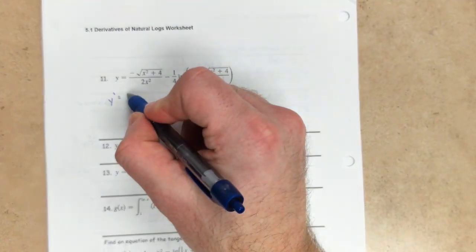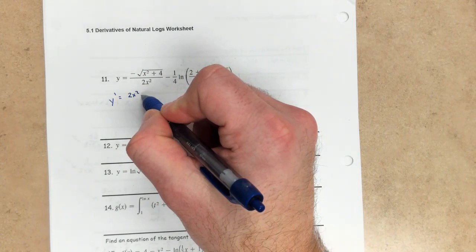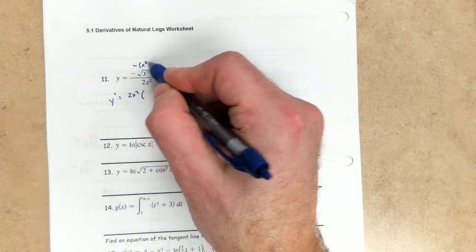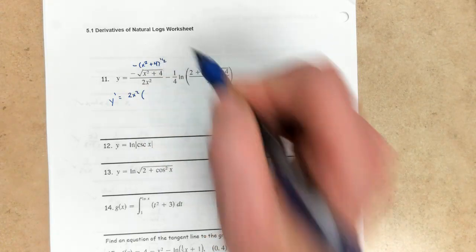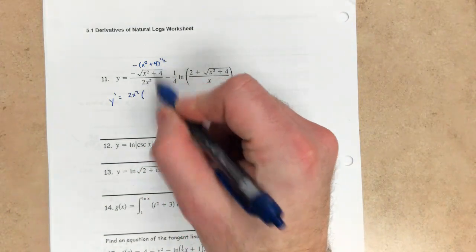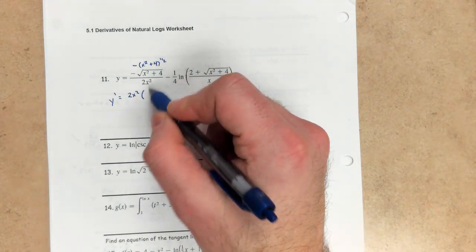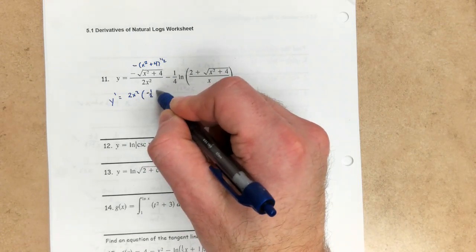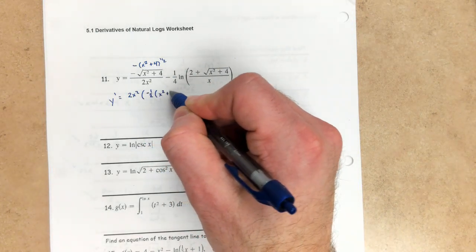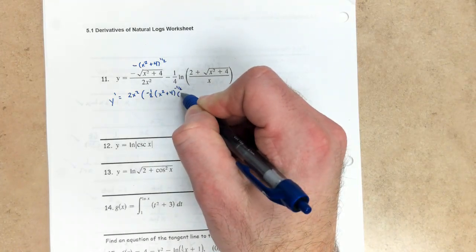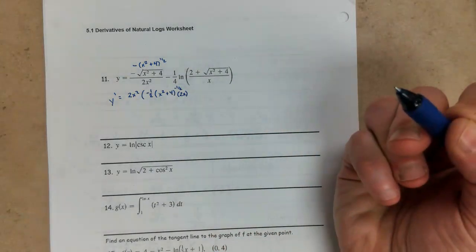So this is going to be low times the derivative of the high. So this is really the same as me saying negative x squared plus 4 to the 1/2. So I'm going to make that derivative of, so low d high. So low times the derivative of the high, this is going to be -1 and then x squared plus 4 to the -1/2, and then multiply by the derivative of the inside, which is just 2x.